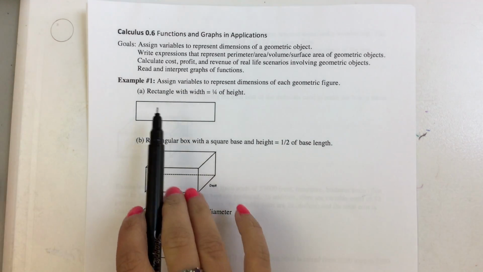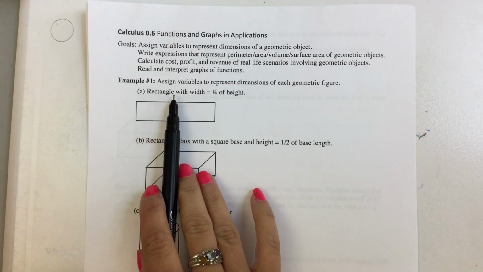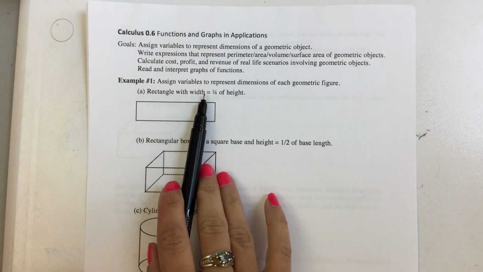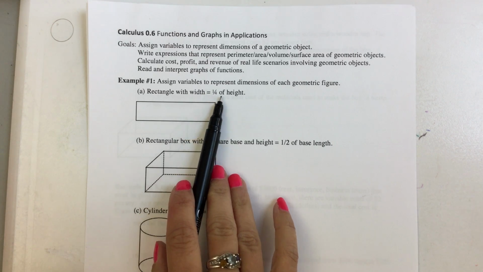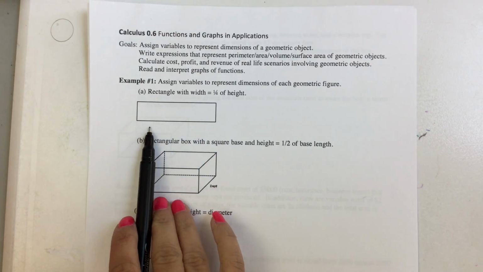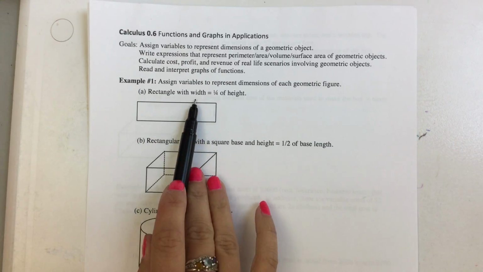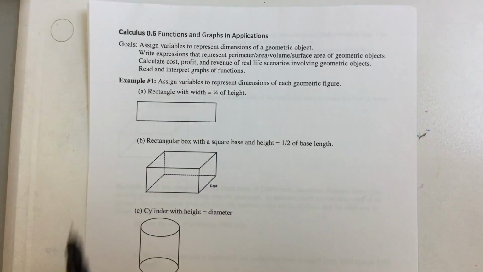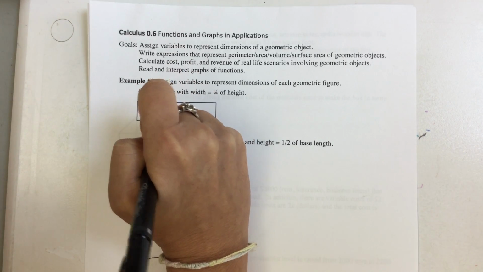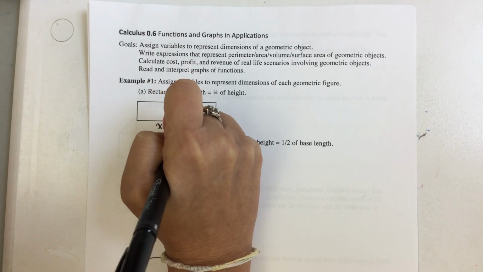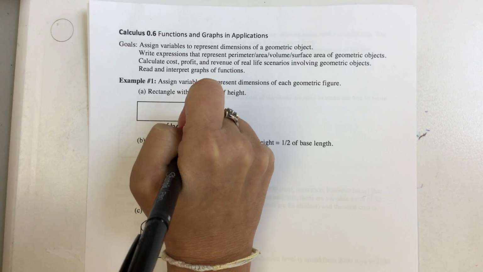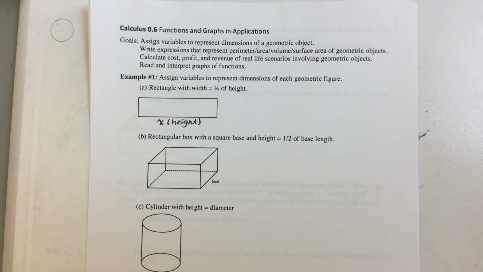So if I look at A, we have a rectangle with a width equal to 1/4 of the height, okay? So this is our height, obviously, because this is longer. The width is only 1/4 of that. Well, we do not know the height, so let's call that X. We are assigning a variable for a value that we don't know.